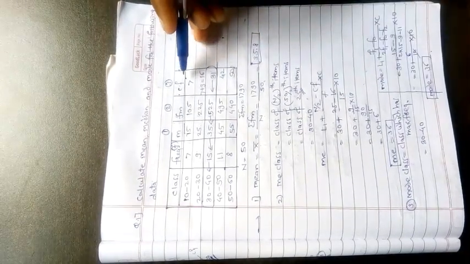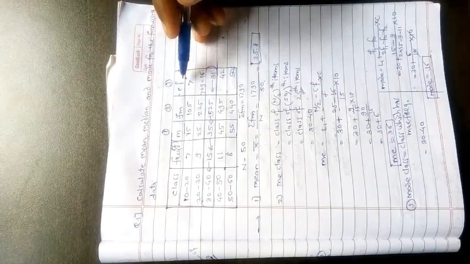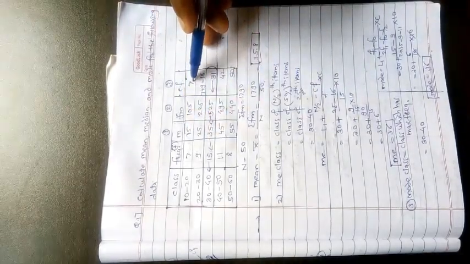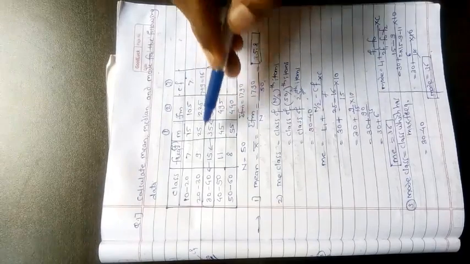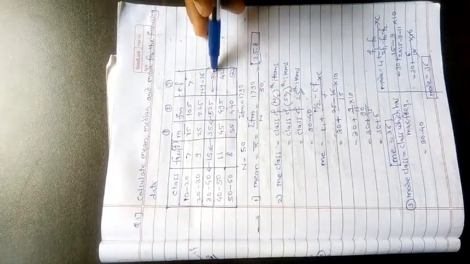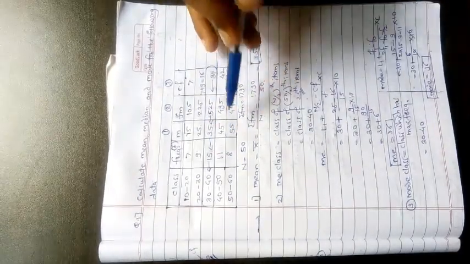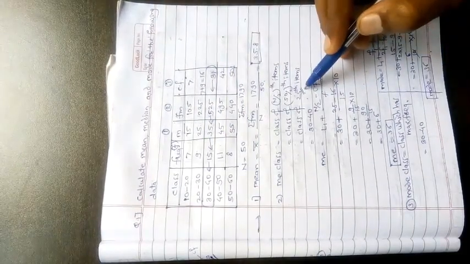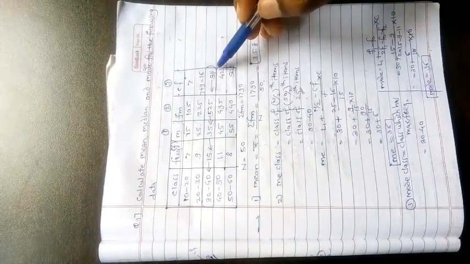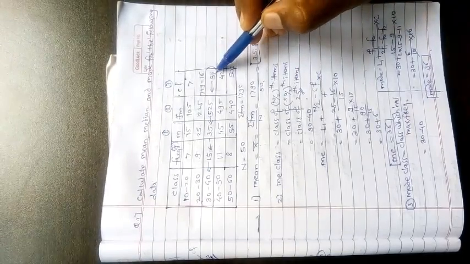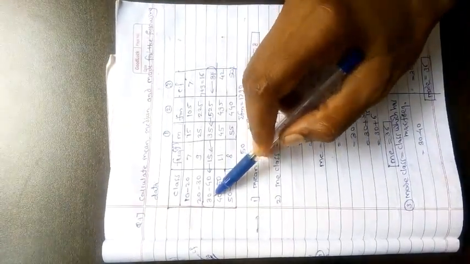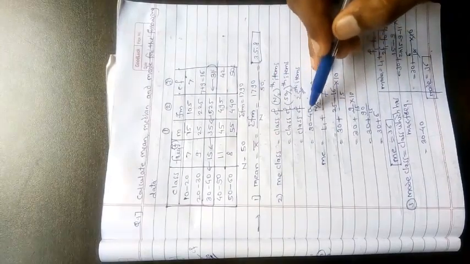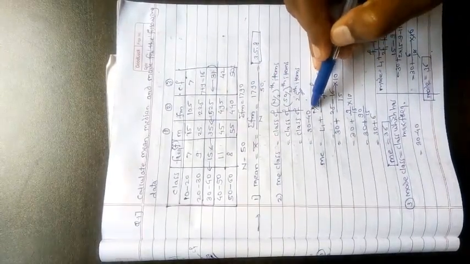Firstly we have to create the cumulative frequency column. Write a 7 here. 7 plus 9, 16. 16 plus 15, 31. 31 plus 11, 42. 42 plus 8, that is 50. Then find the first CF greater than 25, that is 31. The class corresponding to 31 is your median class, that is 30 to 40. Okay, this is your median class.